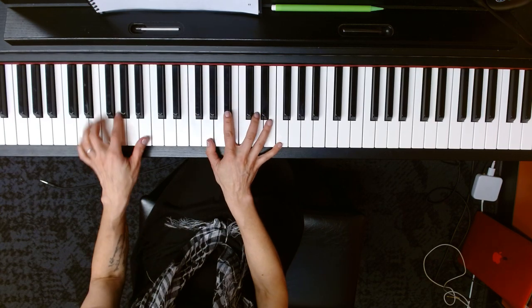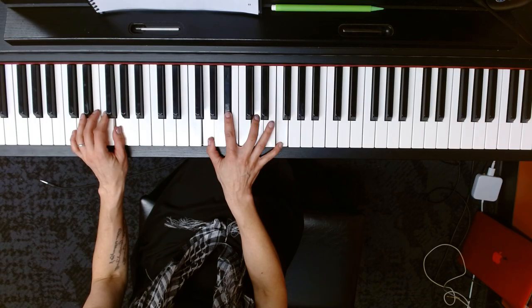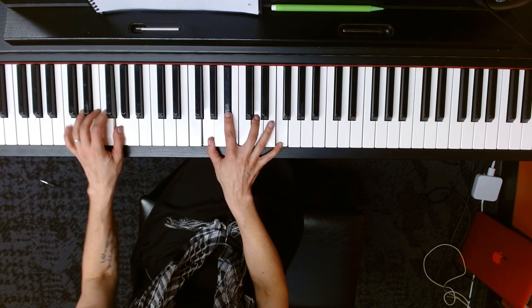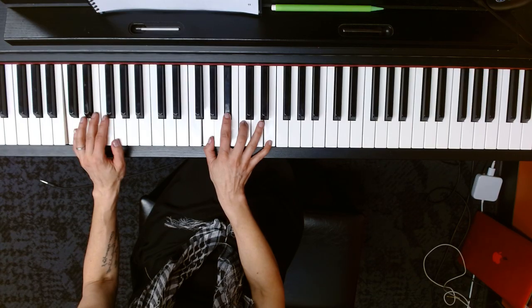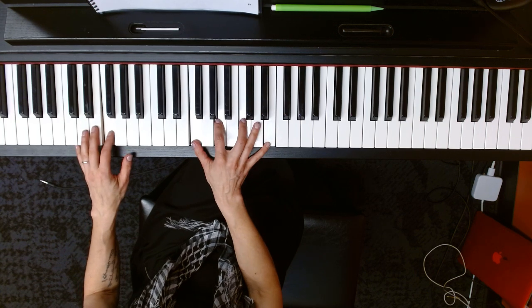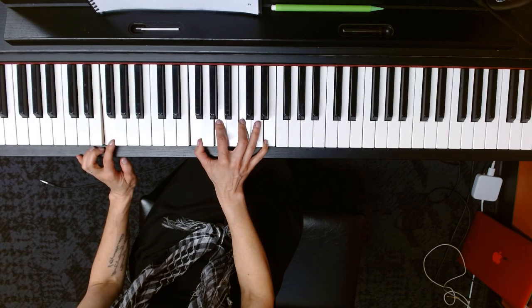G minor 7 root position. C7, second inversion. Here's C and E. The bottom two stay the same. Now F major 7 root position. Any questions about that one?